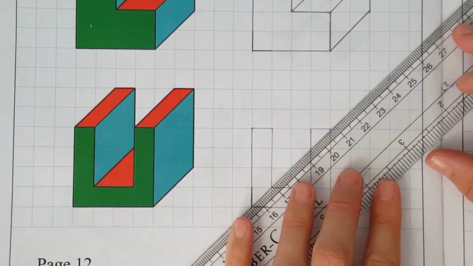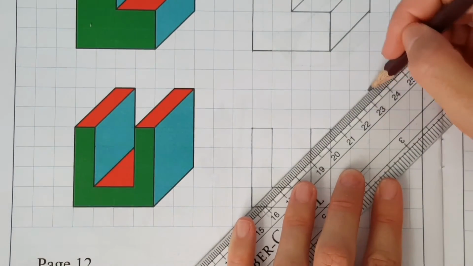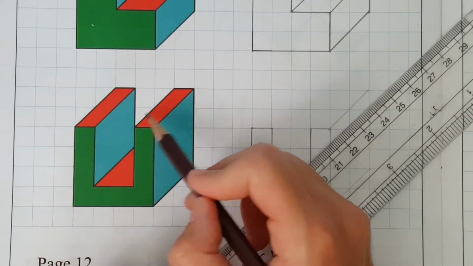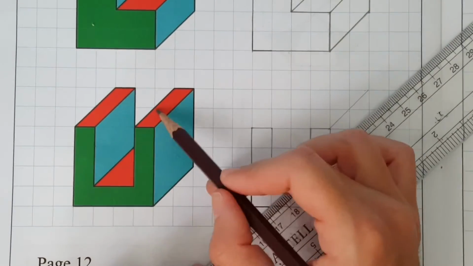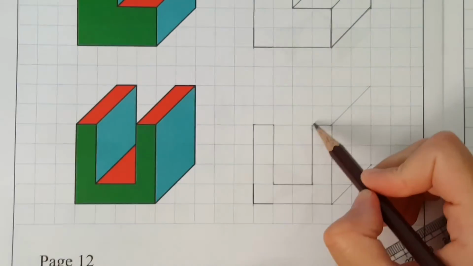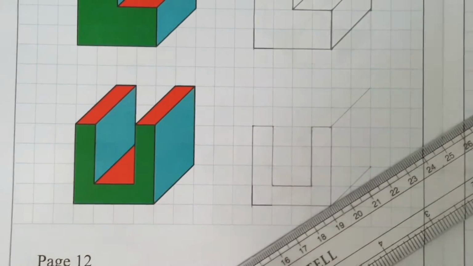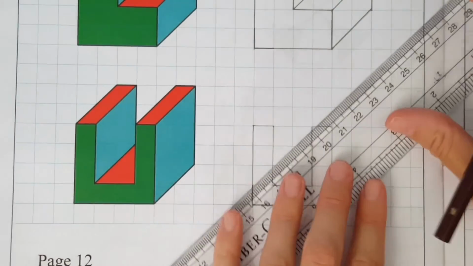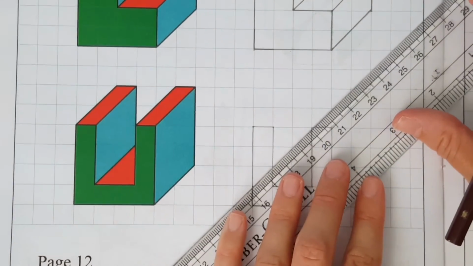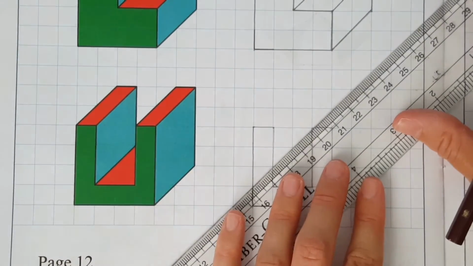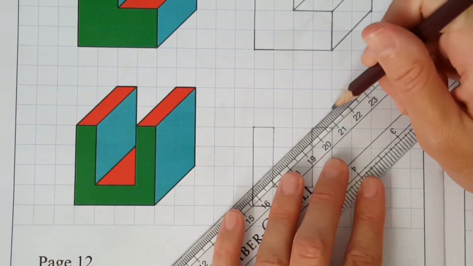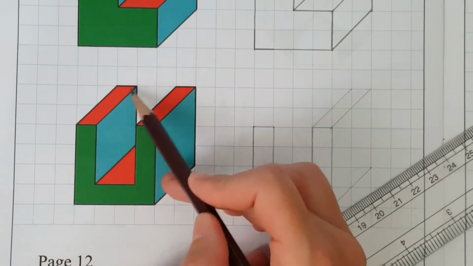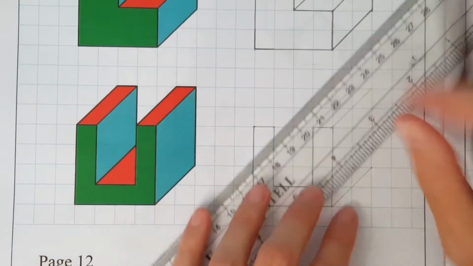So let's continue by drawing the end view of our U shape. And now let's continue with the plan. Now let's move on to these 2 lines over here.